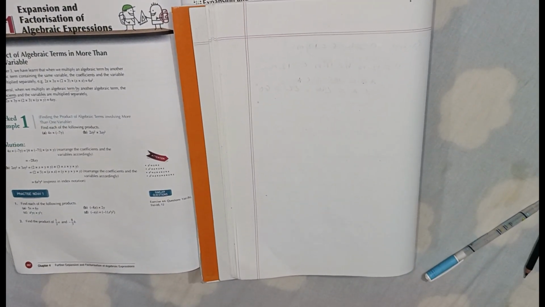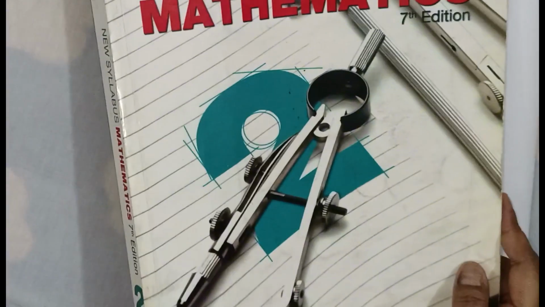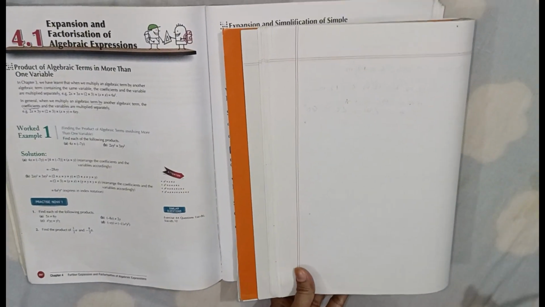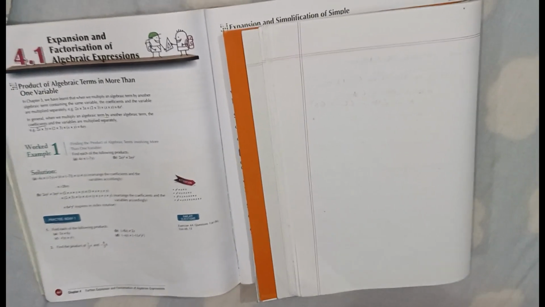Hope that everyone is well. So again we come back, new chapter, new syllabus, the Mathematics Grade 7 book that we were doing. So today we will start the new chapter: expansion and factorization of algebraic expression.